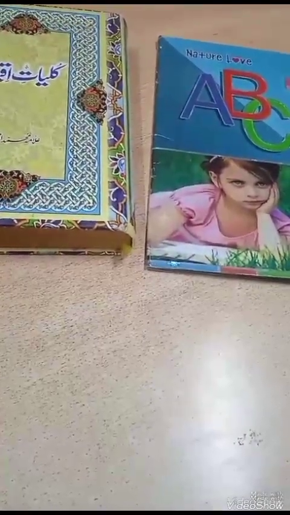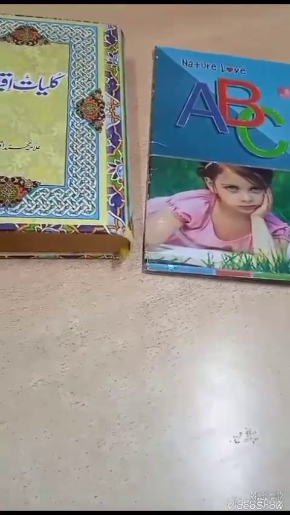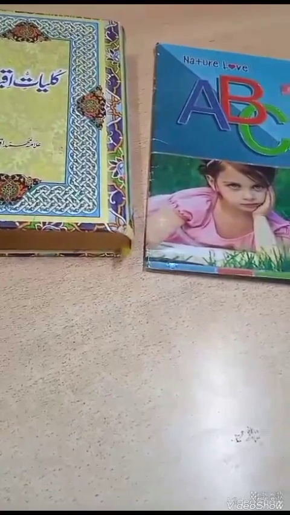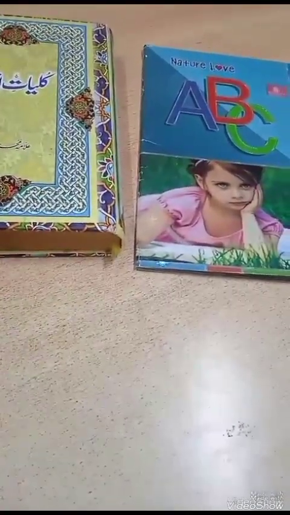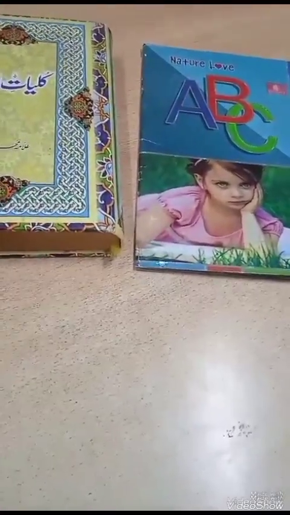I will ask you tomorrow what did you find at your home thick and what did you find at your home thin. Now I am going to show you some more objects and you have to tell me what are thin and what are thick.